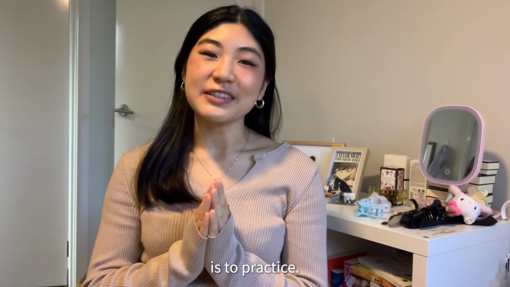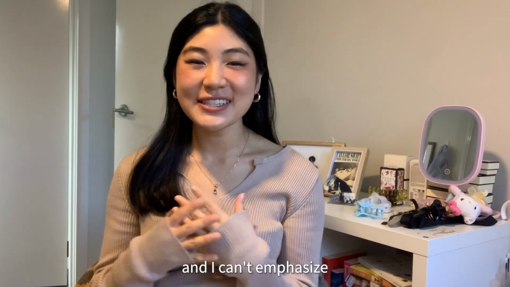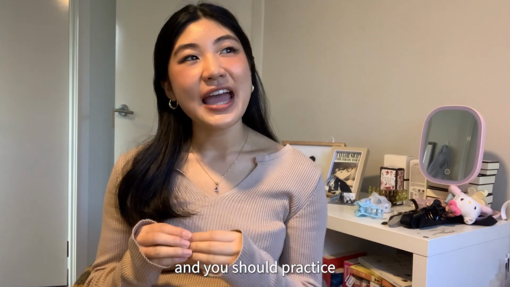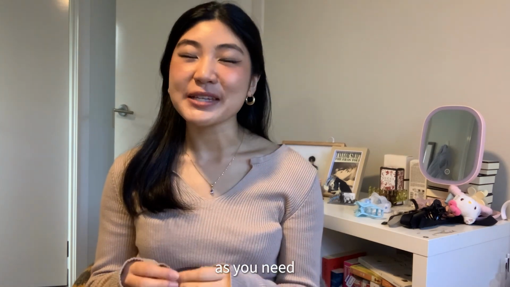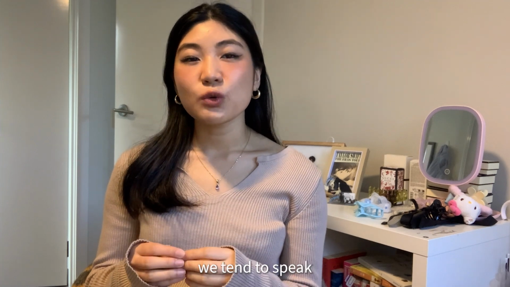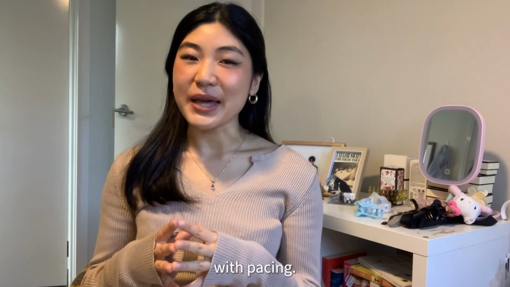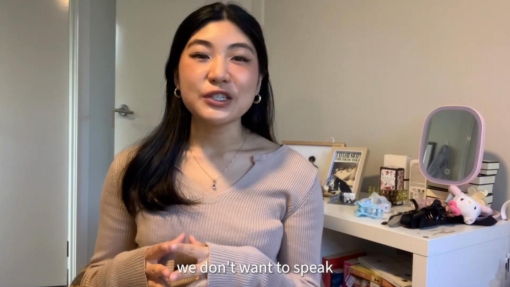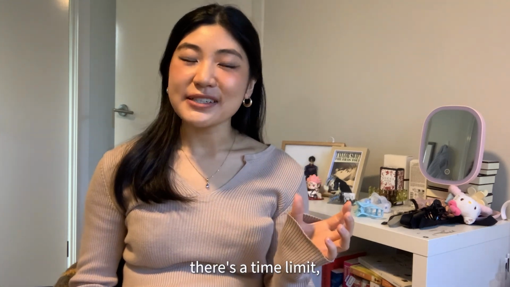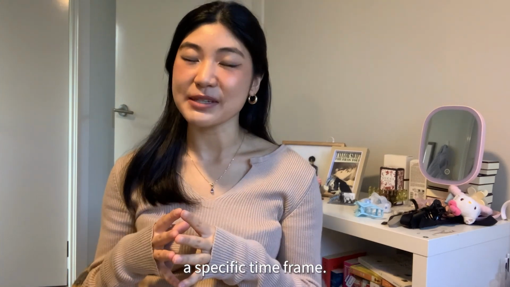The second tip I have is to practice. This is so important, and I can't emphasize how important this is. Practicing has so many benefits, and you should practice as many times as you need until you can comfortably do your talk. When we're nervous, we tend to speak a little bit faster, so practicing will also help with pacing. And in the real thing, we don't want to speak too fast or too slow. For the 3MT, there's a time limit, so practicing multiple times can help us stay within a specific time frame.